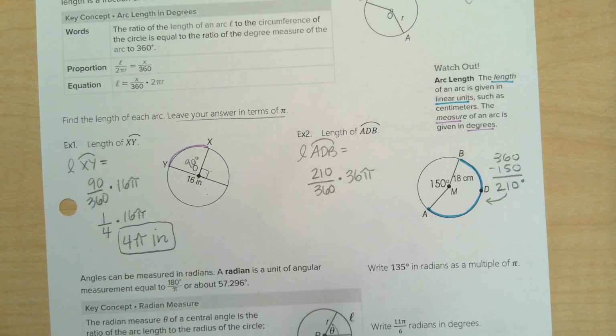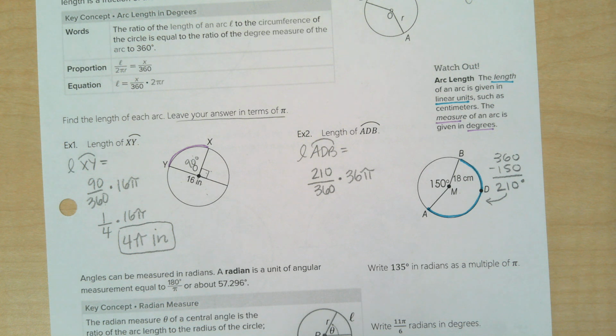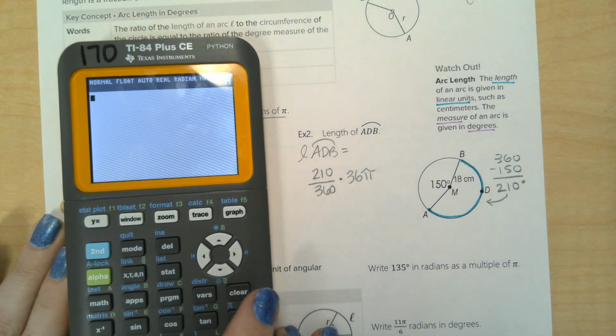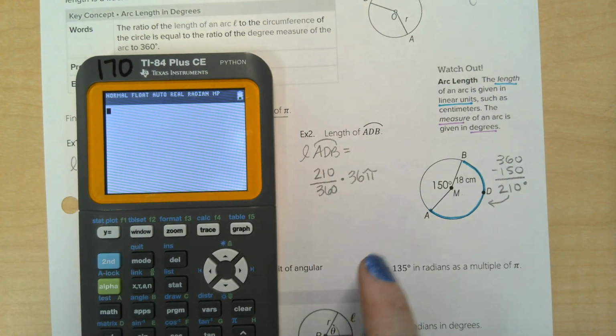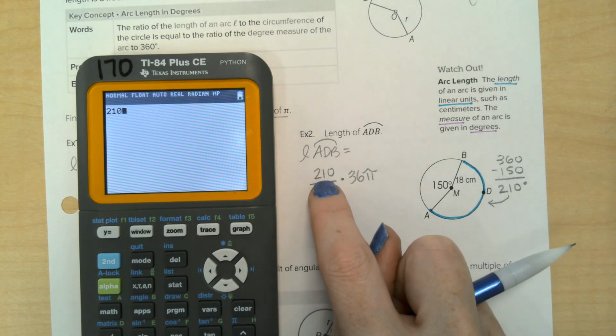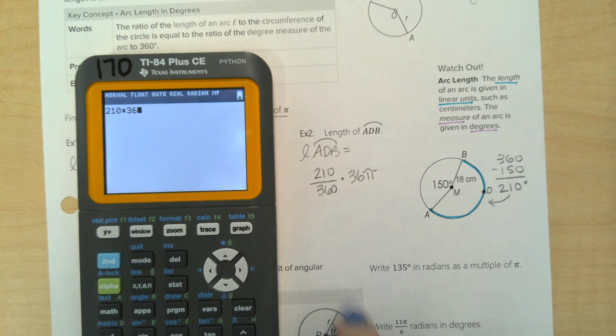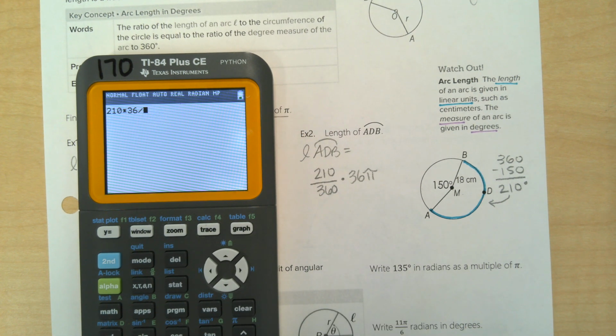Now, you could put this in your calculator. Do you guys know how to put this in your calculator? You grab a calculator, make sure. Every calculator is a little bit different. But really what this is saying, it's good to reduce, to simplify your fraction, but you can go 210 multiply by 36, and then that fraction part means divide by 360.